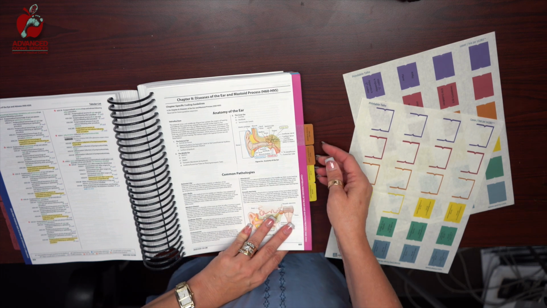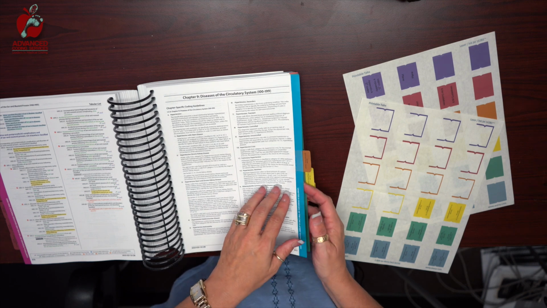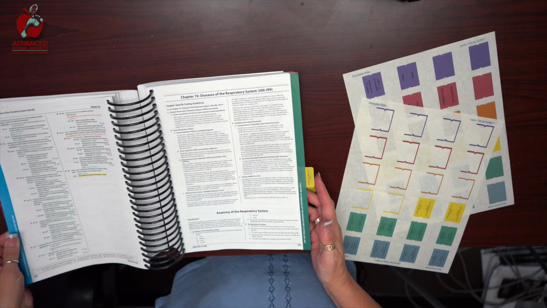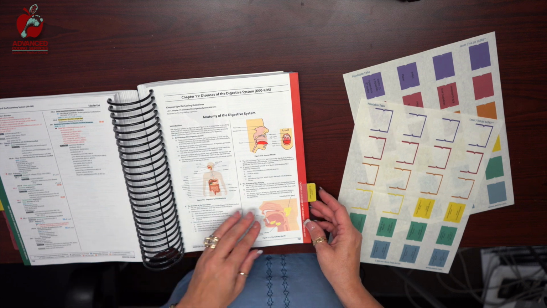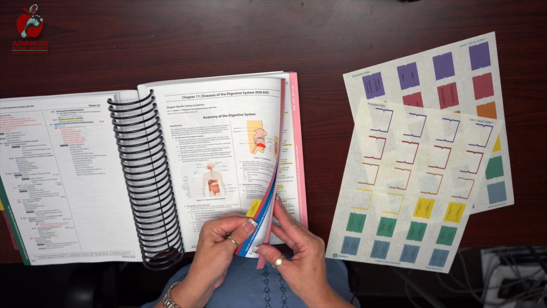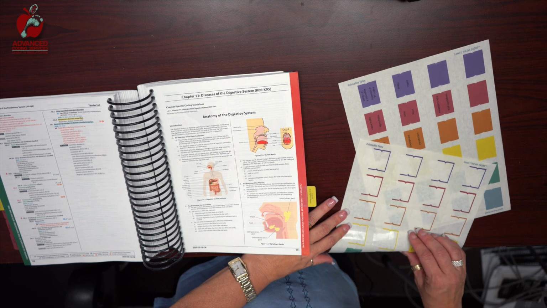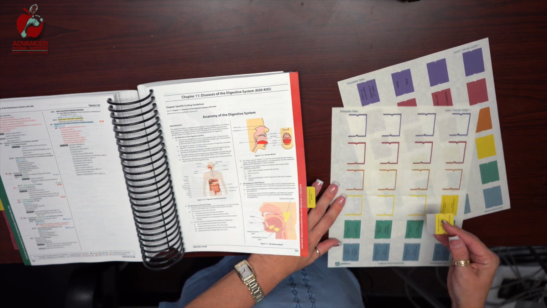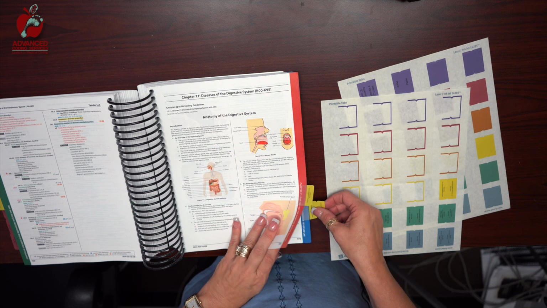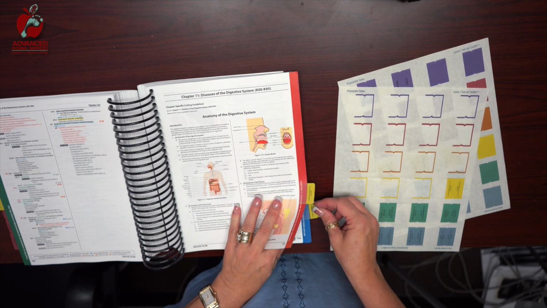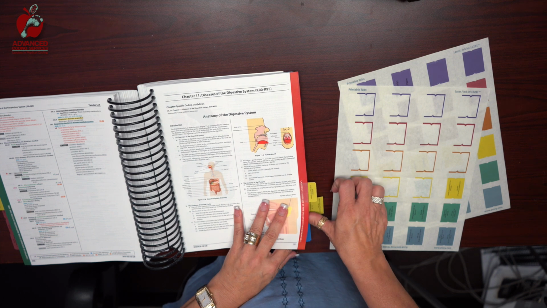Okay, so we have chapter 8, diseases of the ear and mastoid, chapter 9, diseases of the circulatory system. We just did chapter 10, diseases of the respiratory, and chapter 11, diseases of the digestive system. We're moving on to chapter 12, skin and subcutaneous tissue. Nope, that one's crooked. See, you can just peel that off carefully and reposition it.